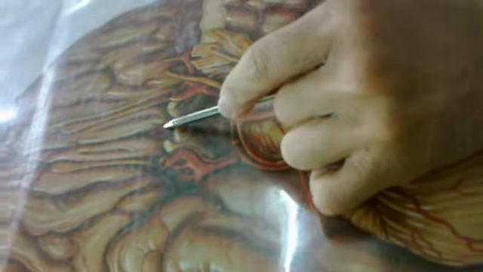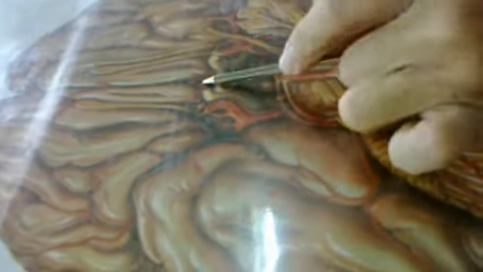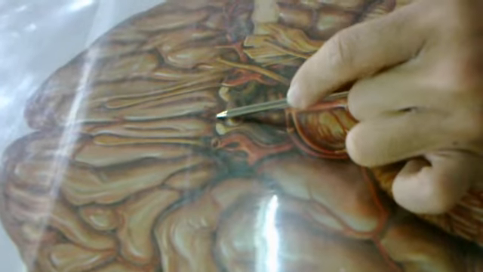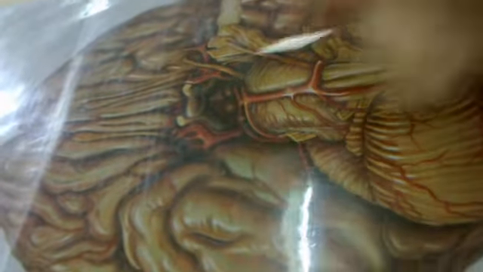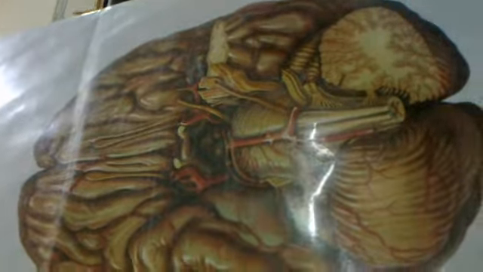Then here, that communicates the two anterior cerebral arteries, so you have your anterior communicating artery. So if we connect everything, it now forms what we call your circle of Willis or your arteriosus circle.